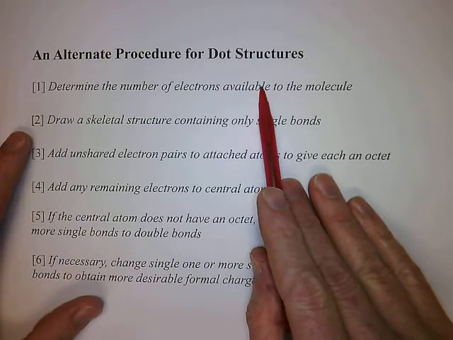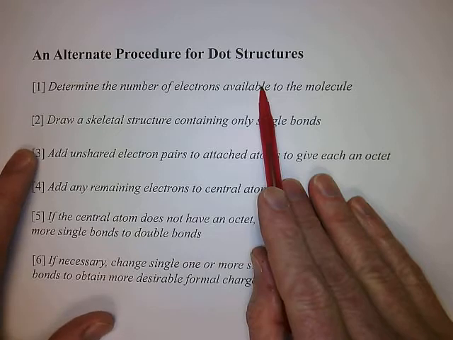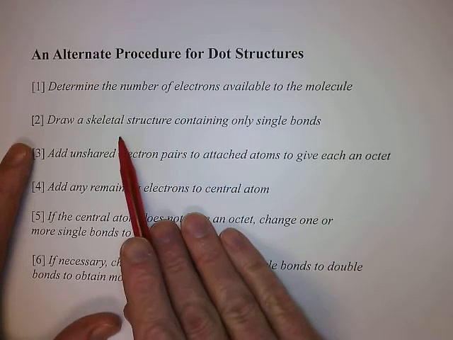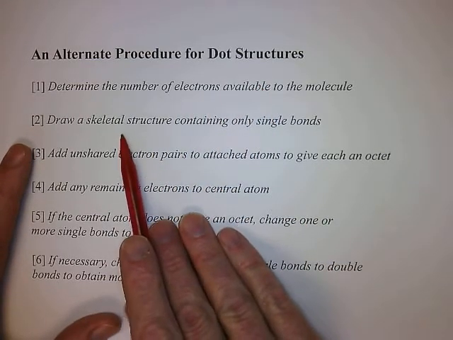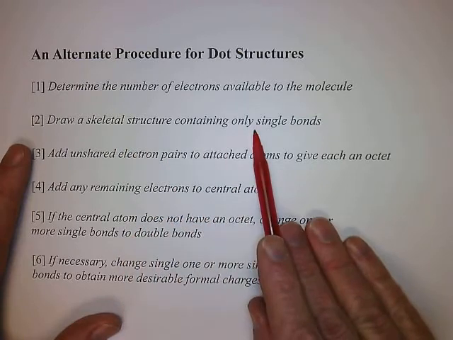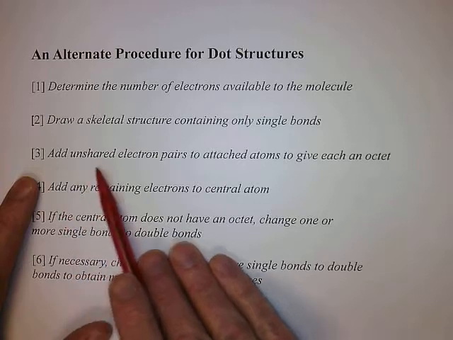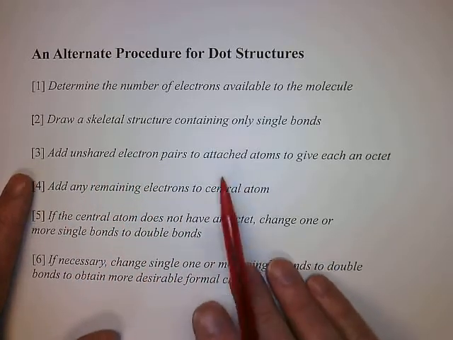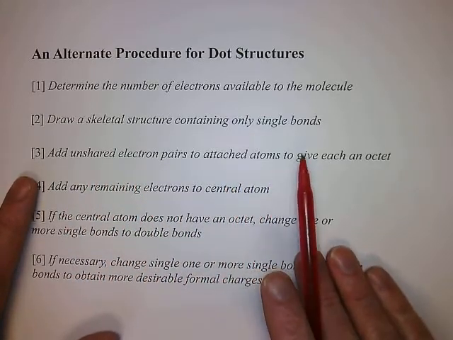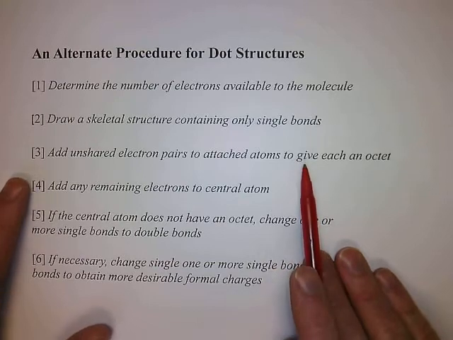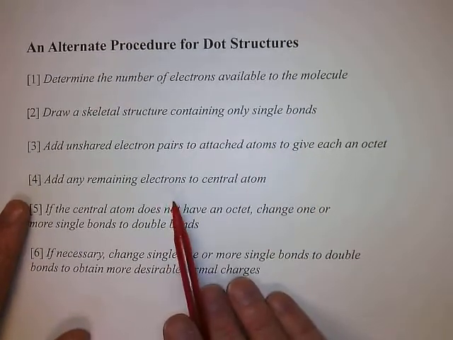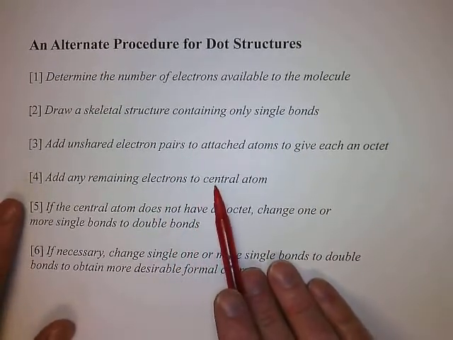That's the same as in the previous procedure. Then we're going to draw a skeletal structure that has only single bonds. Then we will add unshared electron pairs to the attached atoms to give each an octet. We will add any remaining electron pairs to the central atom.